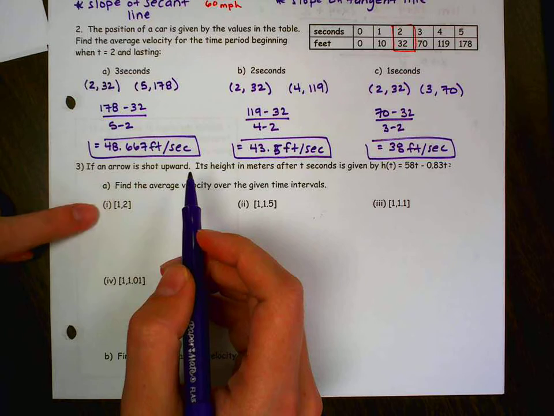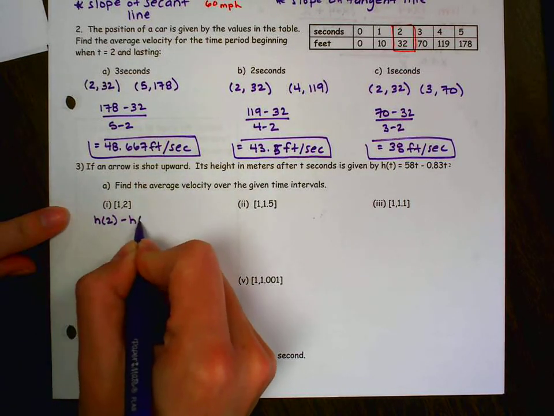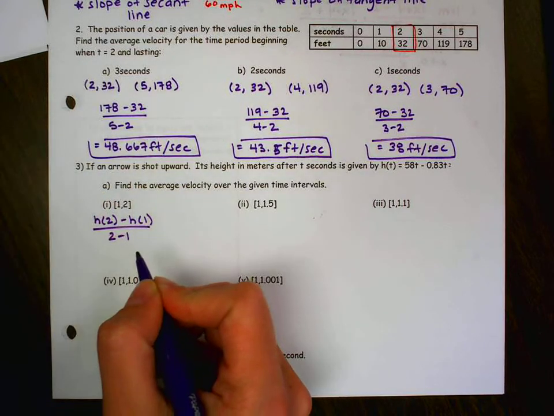We need to find our point. So what we're doing is the function value at 2 minus the function value at 1, divided by 2 minus 1. Okay?